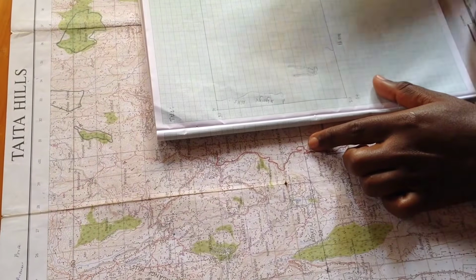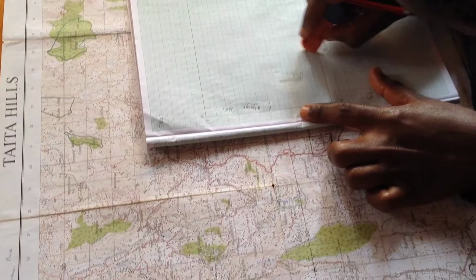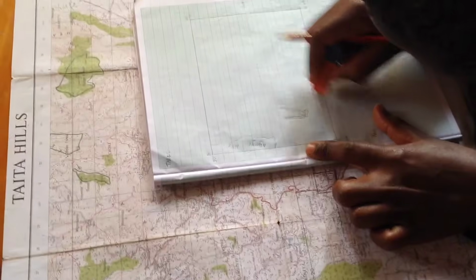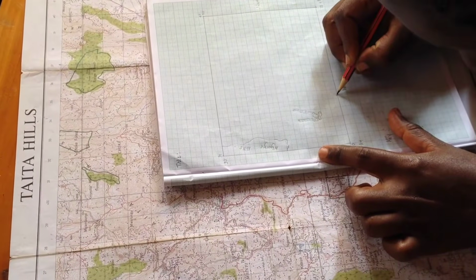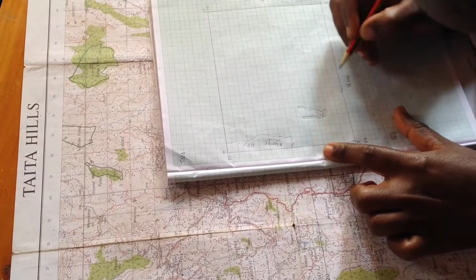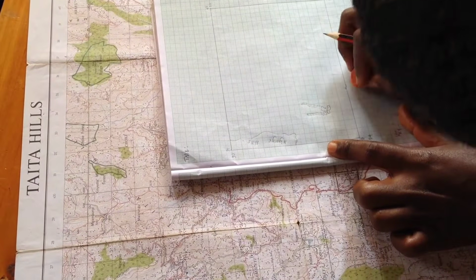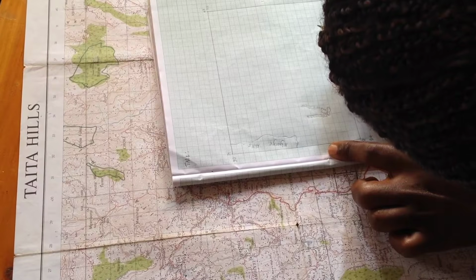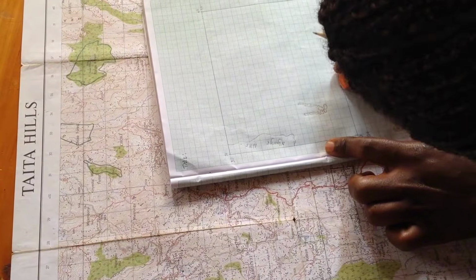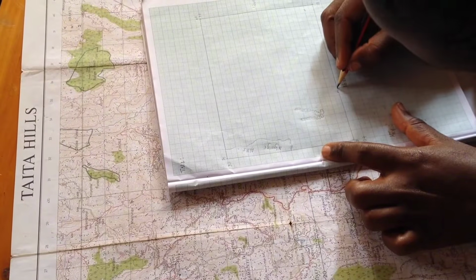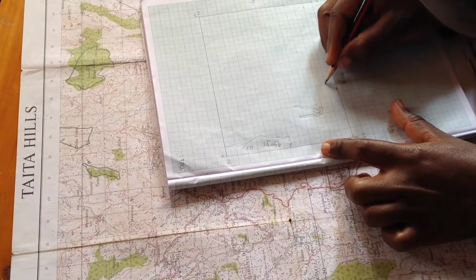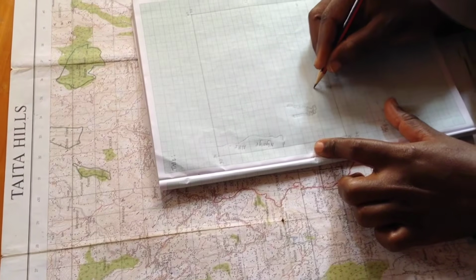It is appearing twice. So one corner is starting from here, and then it's not a must you capture outside your rectangle. Remember, the details should be inside. So in this case, let me just have that one, and then I have the road.